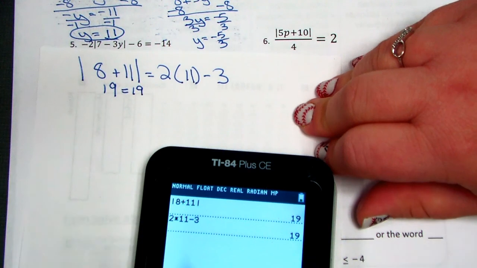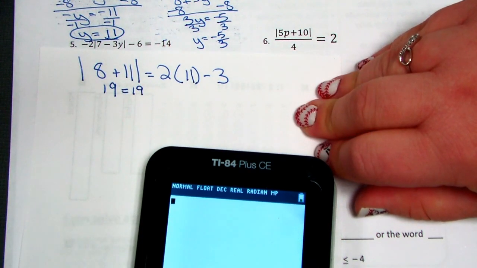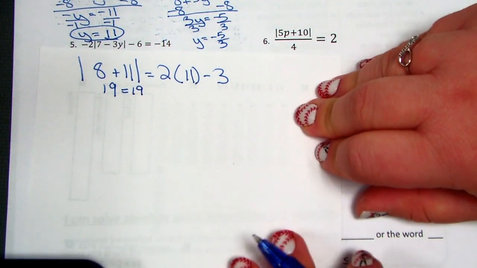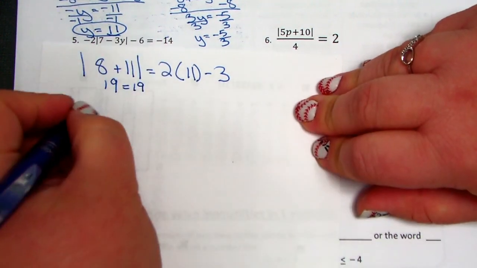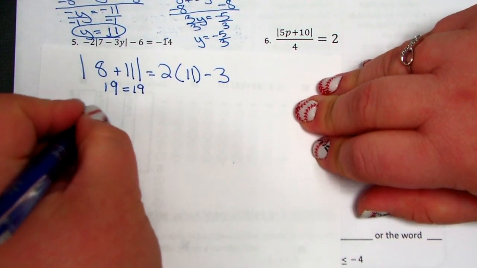Let's check negative 5/3. So I'm going to take and put in negative 5/3 as my y.